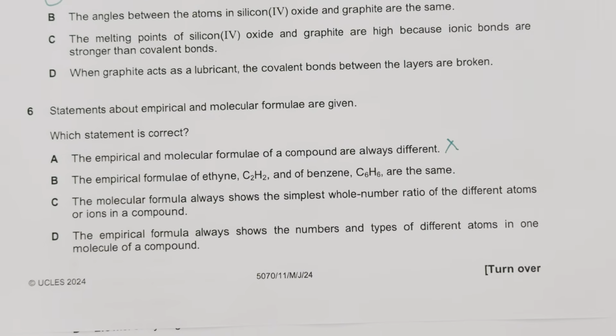Moving to question number 7. What is the relative formula mass of aluminium oxide? We know that the formula for aluminium oxide would be Al2O3. From the periodic table we can find that aluminium has a mass of 27 and oxygen 16, and it has 3 into 16, so we can calculate easily.